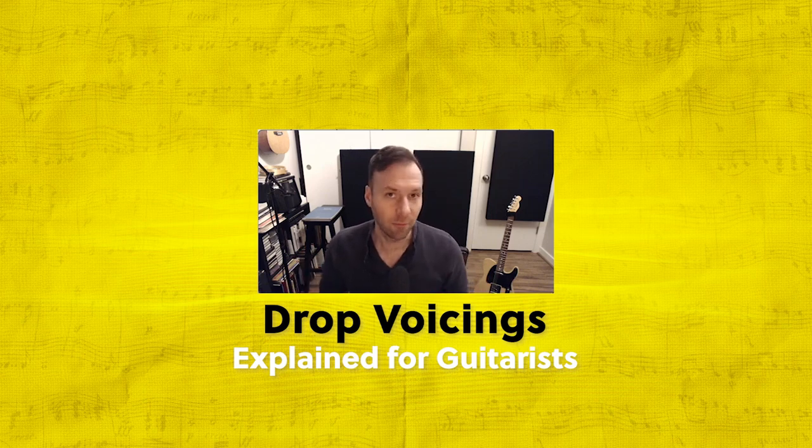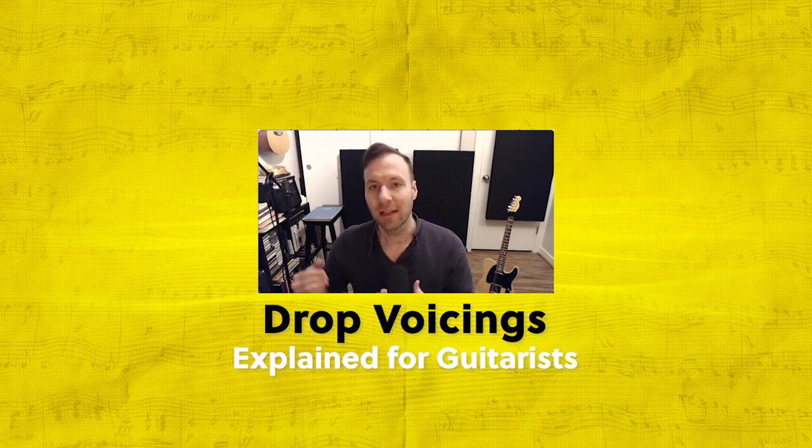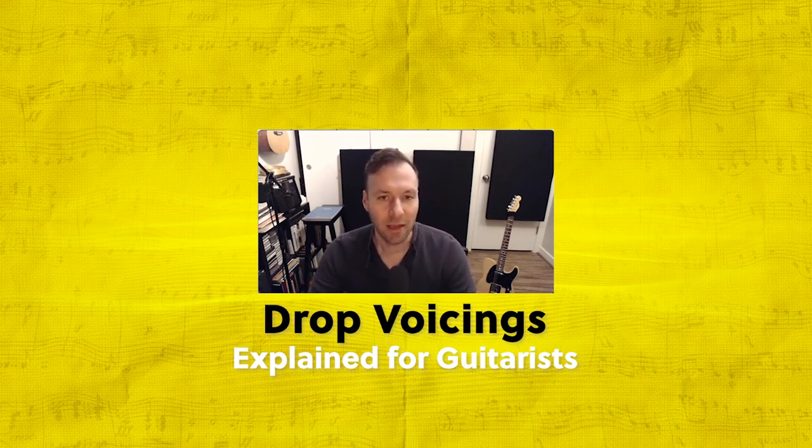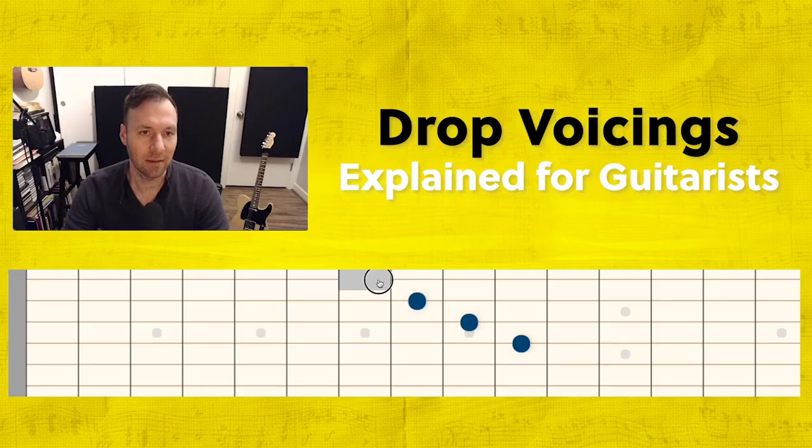a 7th chord. That's when drop voicings, drop 2, drop 3, are used, when we're using 7th chords. If you have any 7th chord shape, I have a little trick you can use to figure out if it's a drop voicing and what kind it is. So I think that's going to be really helpful. Let's dive right in and not waste any time.